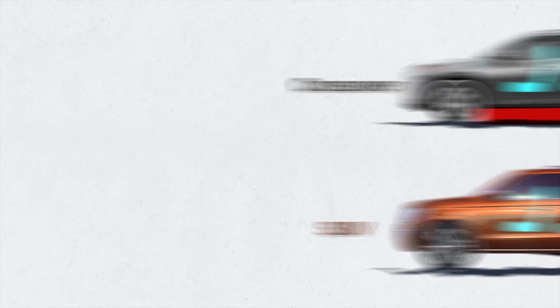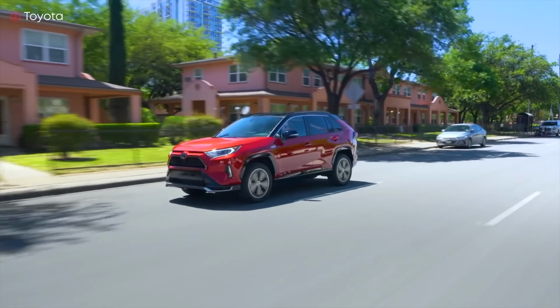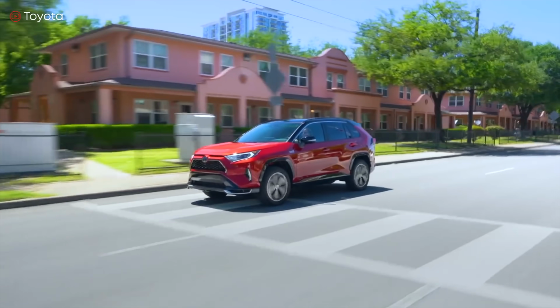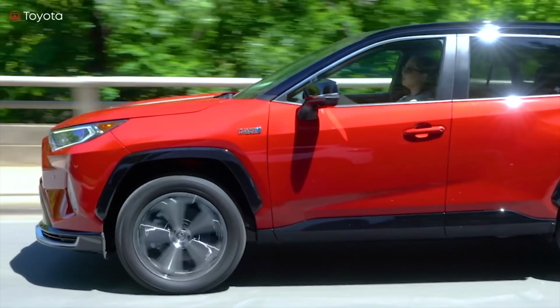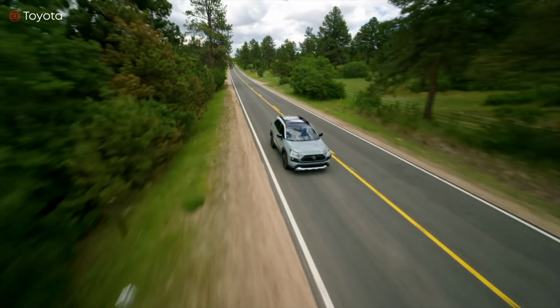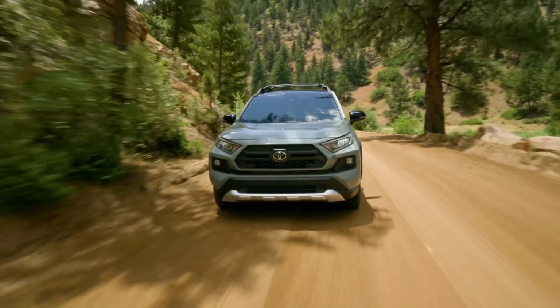On the other hand, crossovers are cheaper and consume less fuel. They also have improved handling and visually resemble the toughness of an SUV. Some of the most popular crossovers include the Toyota RAV4, Honda CR-V, and Mazda CX-3.